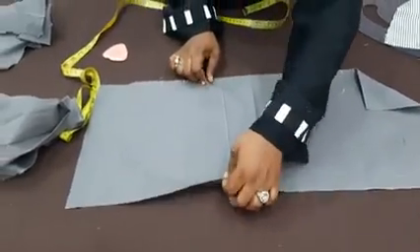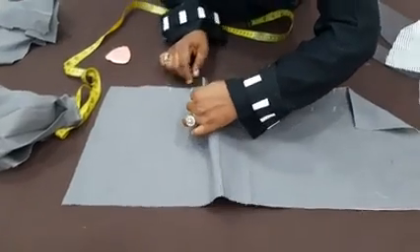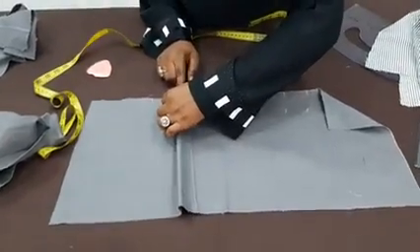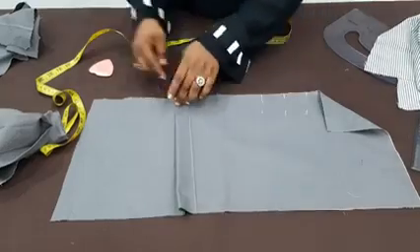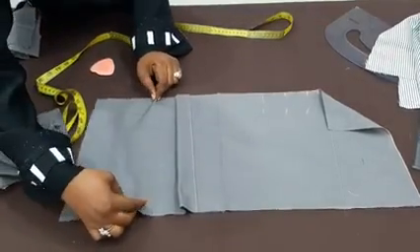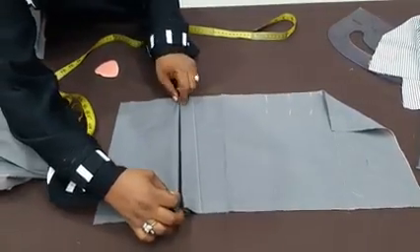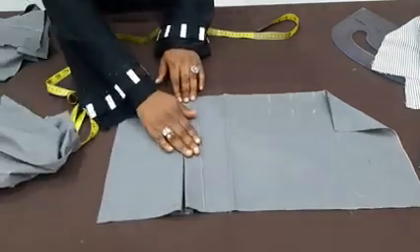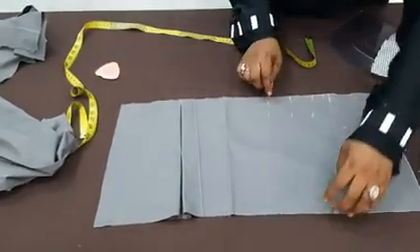So what I will do now is to pleat it this way, to go meet the midpoint here. Then I will come to this other side. Make sure it meets up with each other. Coming to this part too.